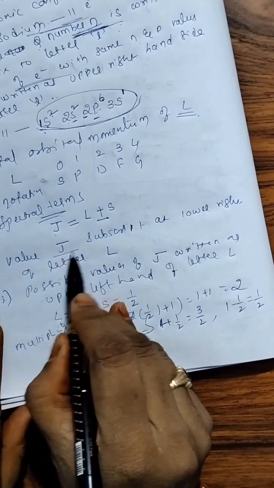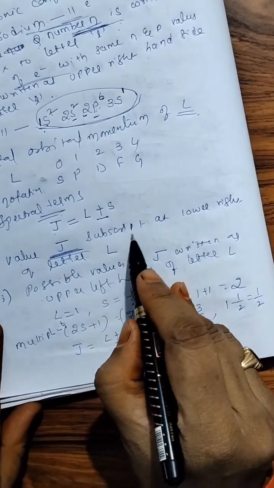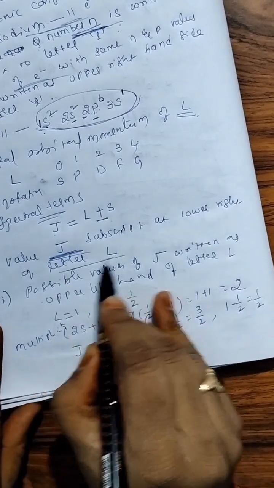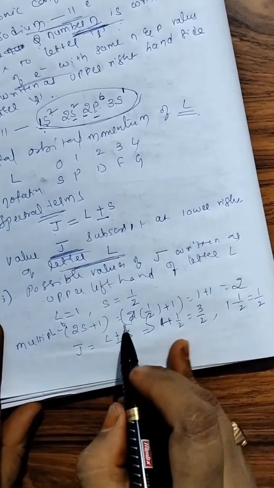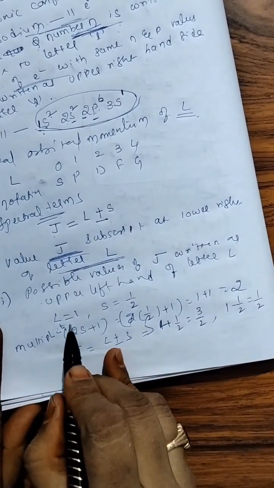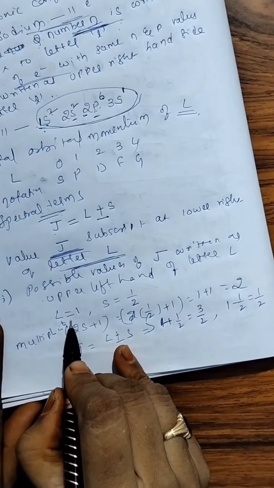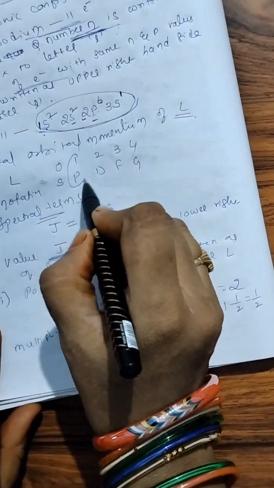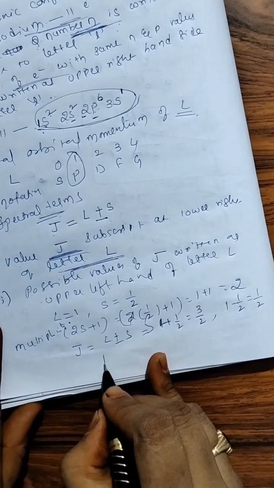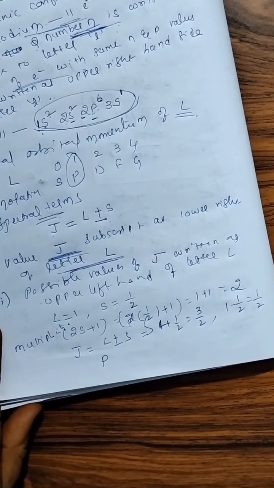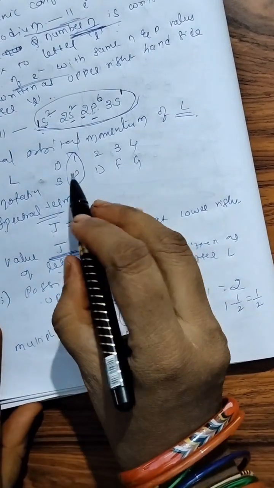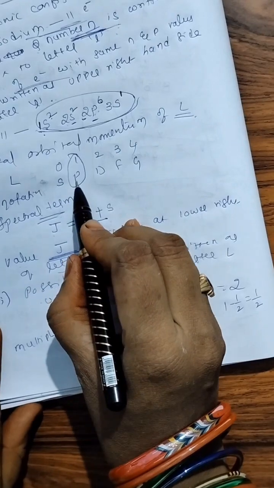Now, how will we write these spectral terms? First point: the J value is written as a subscript at the lower side of the L value. Here, what is the L value? 1 we said. 1 means what? P. So first you write P. Here L equal to 1 means nothing but spectral notation P.